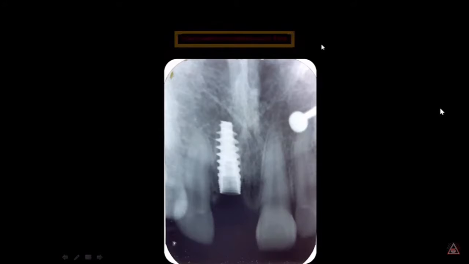So what are the advantages? Same day extraction, same day implant placement. And if you see, I place this implant slightly apically. Usually you can place it 1 mm apical to the alveolar crest. After that we check whether the implant is stable or not. We have an instrument with a torque range, and we measure the primary stability with that. If the torque is more than 35 Newton centimeter, then we can immediately give the crown.